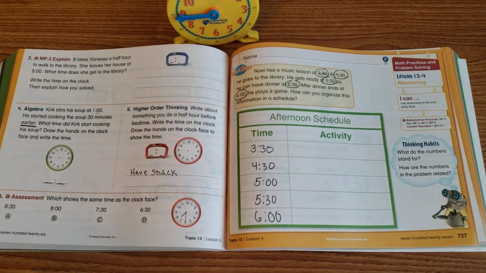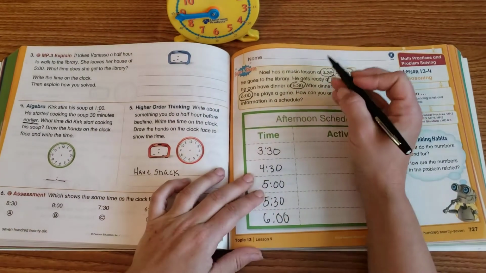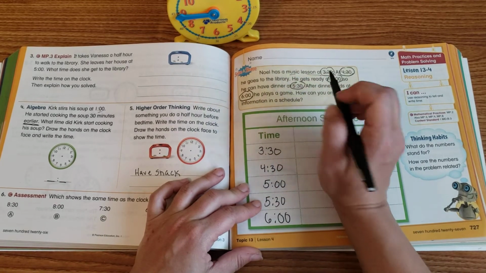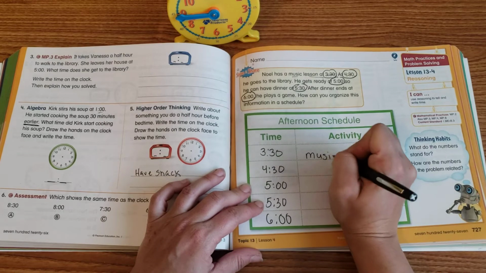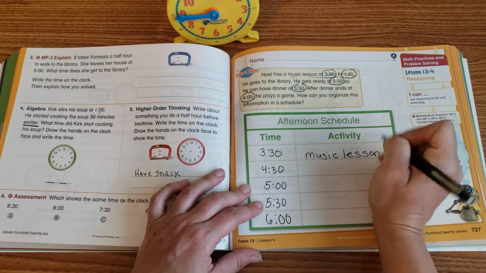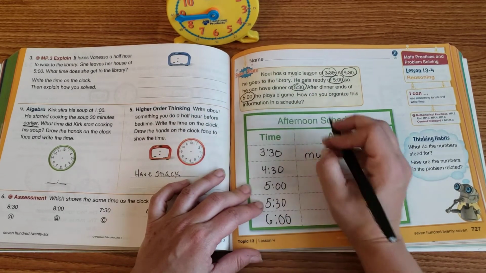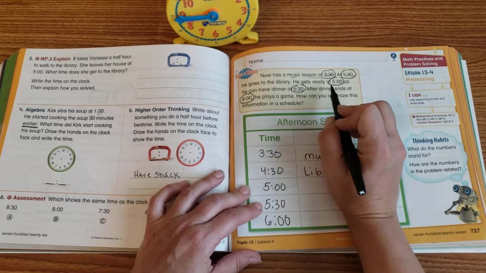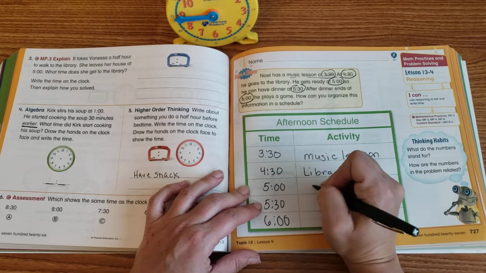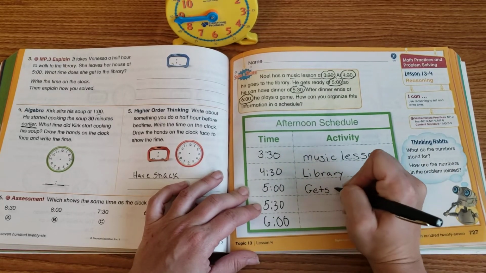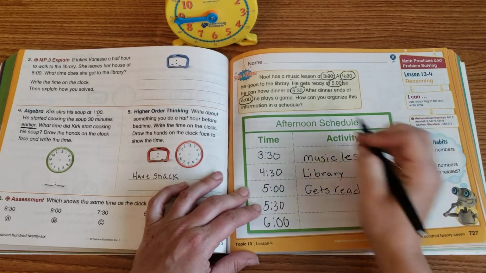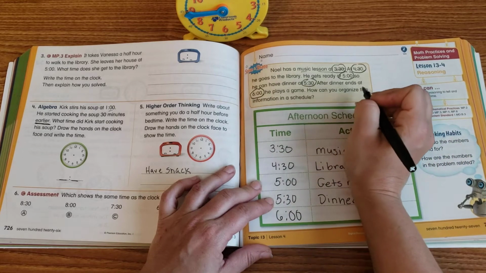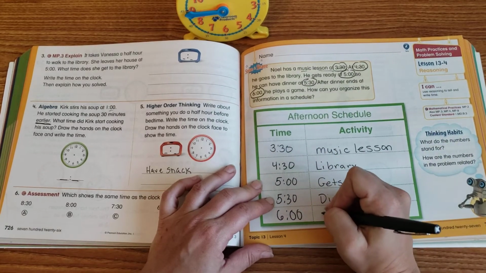And now we can go ahead and plug in the activities, what he does. So what was at 3:30? Noel has a music lesson at 3:30. At 4:30, he goes to the library. So 4:30, library. He gets ready at 5 o'clock, so he can have dinner at 5:30. After dinner ends at 6, he plays a game.